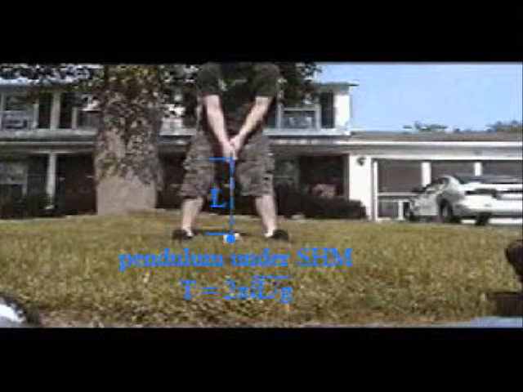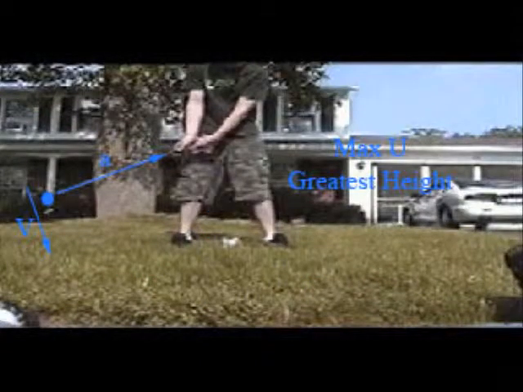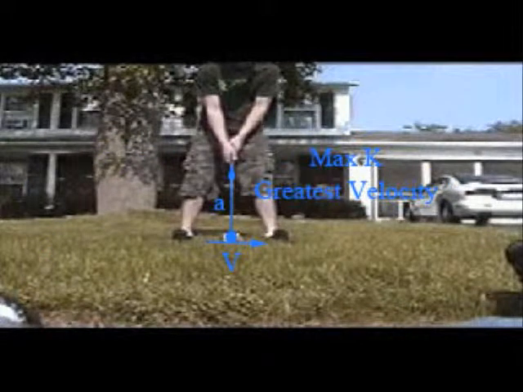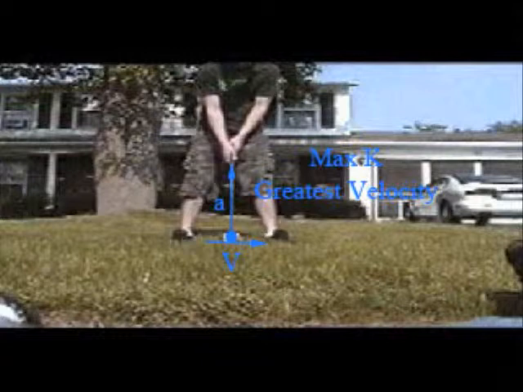Another important concept to note is that at the endpoints of the swing, the potential energy is at its greatest, and therefore the club is at its maximum height. We must also note that the acceleration always points inward, and that the velocity is always perpendicular to the acceleration. In contrast, at the exact middle of the swing, called the equilibrium point, the kinetic energy is greatest, and therefore the velocity is at a maximum. Again note that the acceleration always points inward, and that the velocity is always perpendicular to the acceleration.